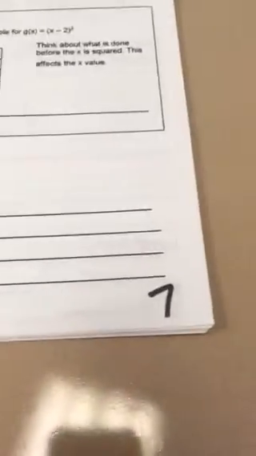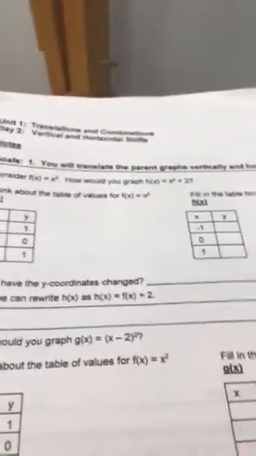So this is from Unit 1. We're starting with the graphing functions that we started today. This is page 7 of your notes, and I'm going through just how to do these. So listen and copy these down and get the information.